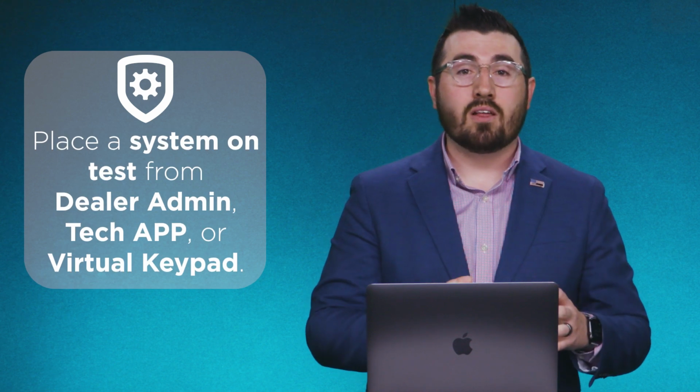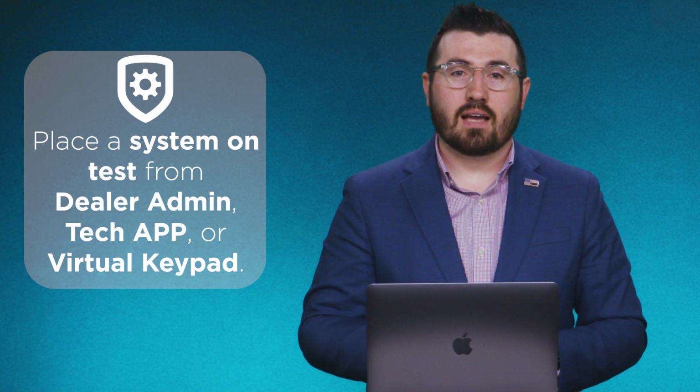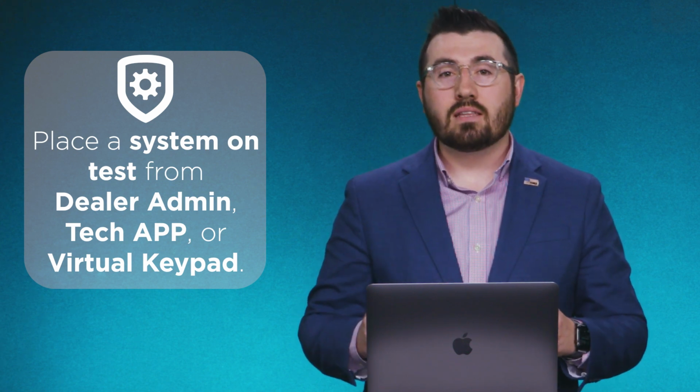The Monitoring Center integration in Dealer Admin allows you to link systems in Dealer Admin with the same systems in automation. This allows your technicians to place systems on test from Dealer Admin or Tech App for up to 4 hours. This is a great time saver for your teams when doing installation or service work by not having to leave Dealer Admin or Tech App to place a system on test.